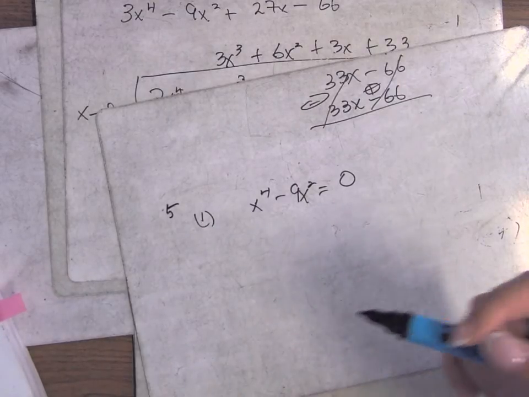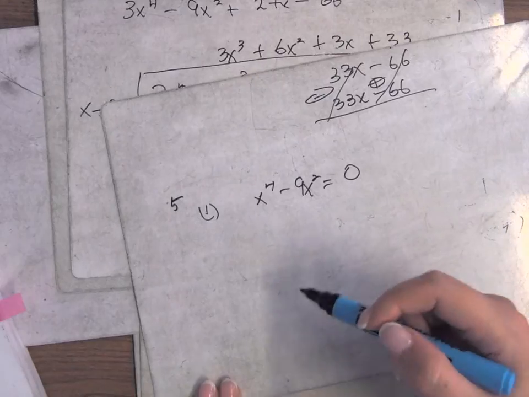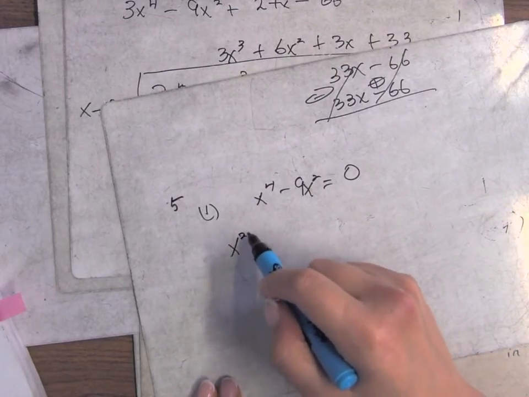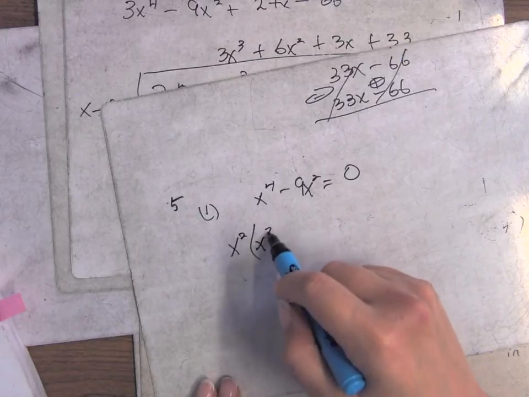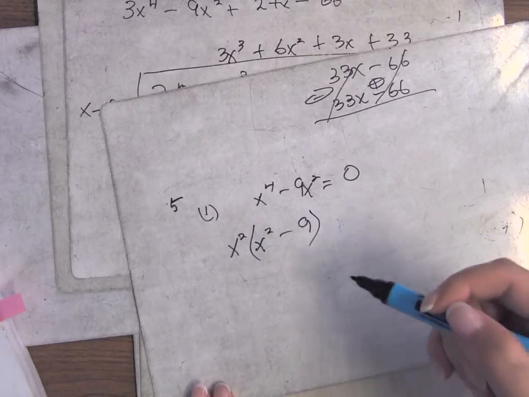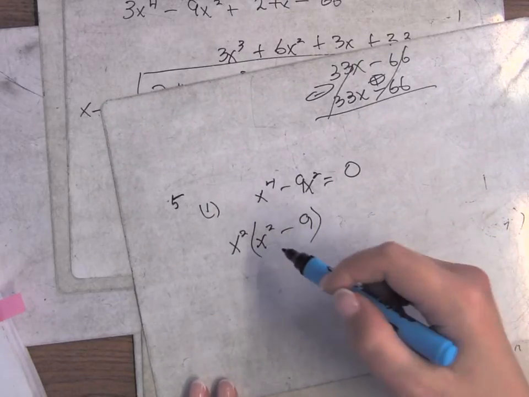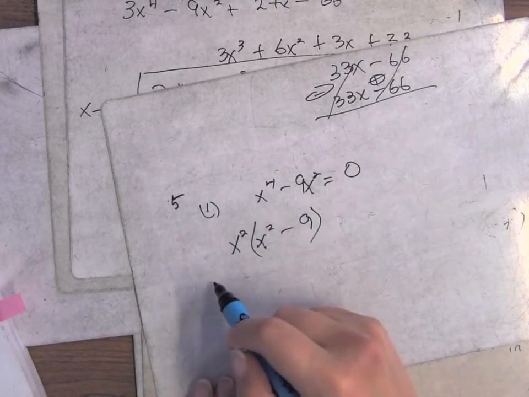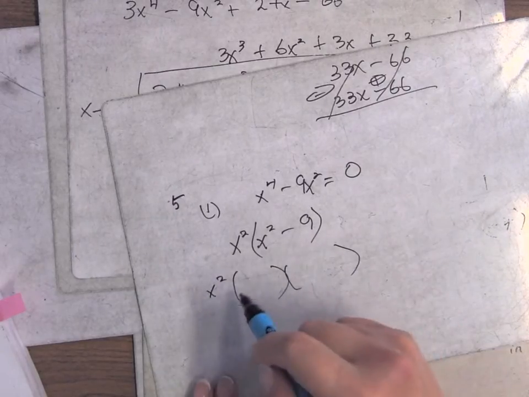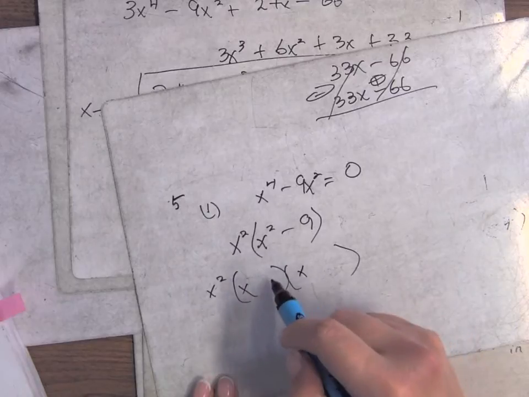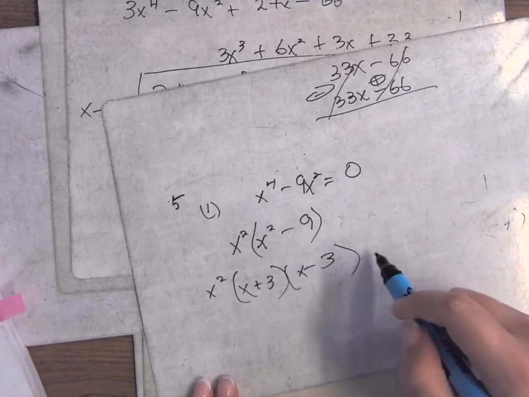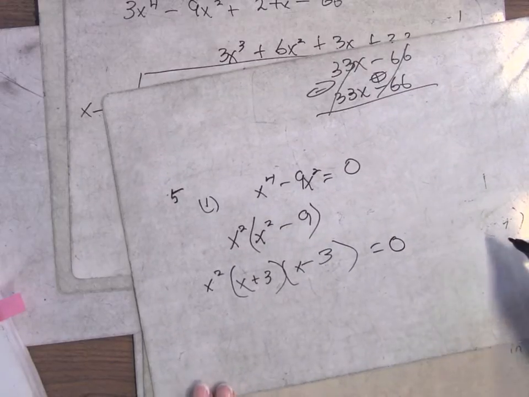So factorize here, what will I do? Take out what's common. So what's common? x squared. So I'm left with x squared minus 9. Okay, I can further factorize inside the bracket. What's this? Difference of two squares. So we have x squared, two brackets, x and x, 3 and 3, a plus and a minus. That's it factorized. They didn't ask me to factorize, they asked me to solve.